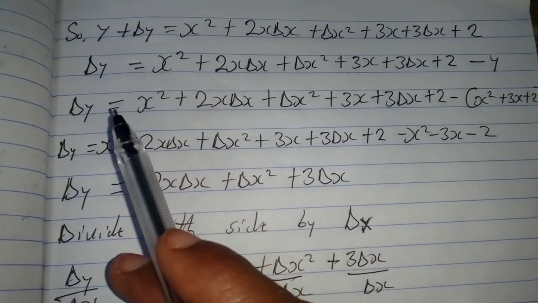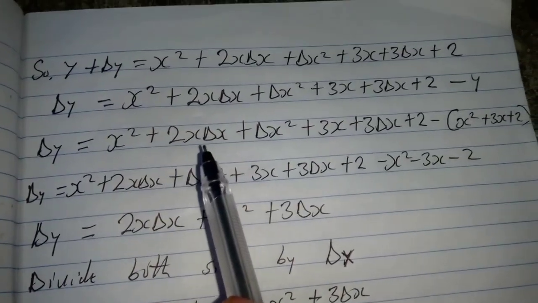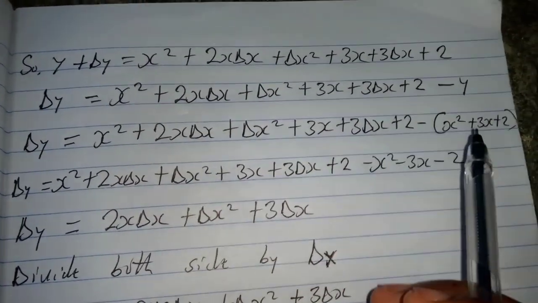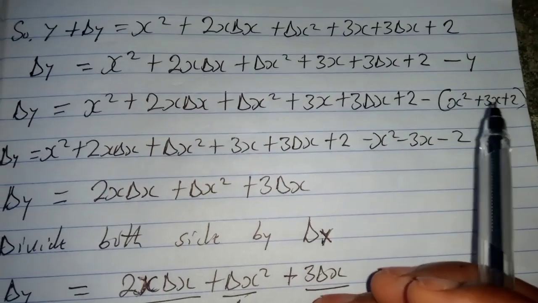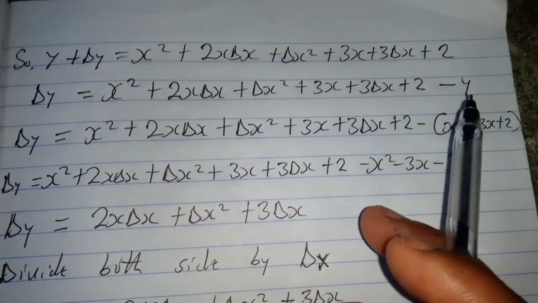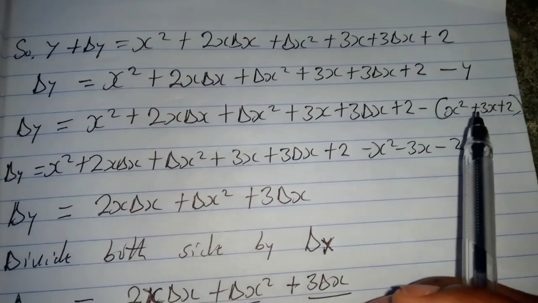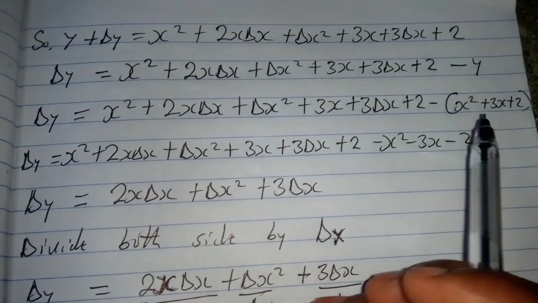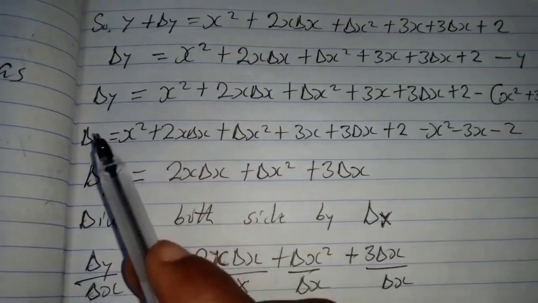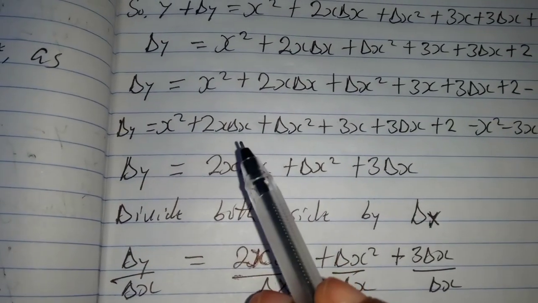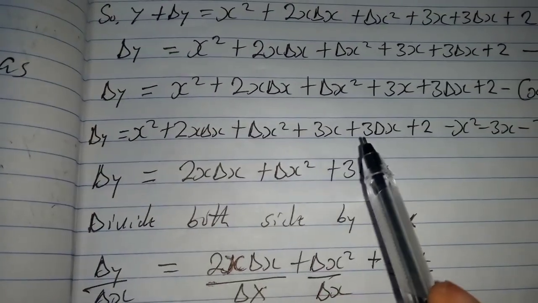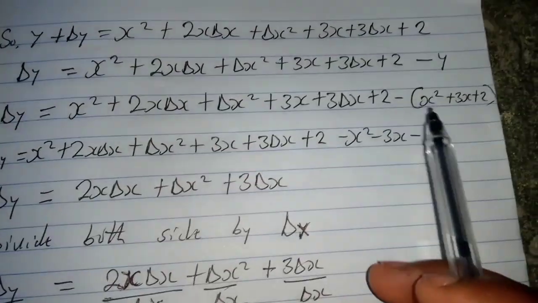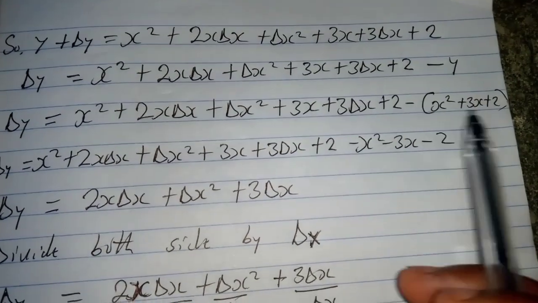So we have Δy on our left hand side equals to x squared plus 2xΔx plus Δx squared plus 3x plus 3Δx plus 2 on our right hand side, subtracted by y. You know that this x squared plus 3x plus 2 represents our y, because initially our y was equal to x squared plus 3x plus 2 in our equation, but because of that we put it in a bracket so that we know how to expand it. Now on the left hand side I have Δy equals to x squared plus 2xΔx plus Δx squared plus 3x plus 3Δx plus 2, minus times x squared gives us minus x squared, minus times 3x gives us minus 3x, minus times plus 2 gives us minus 2.